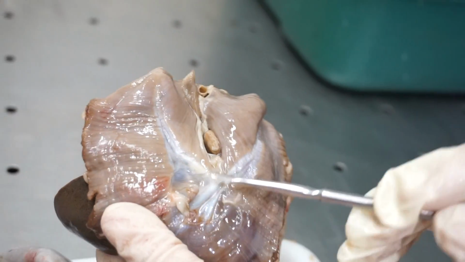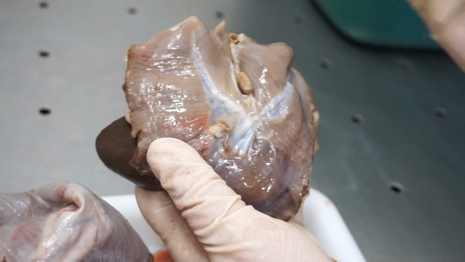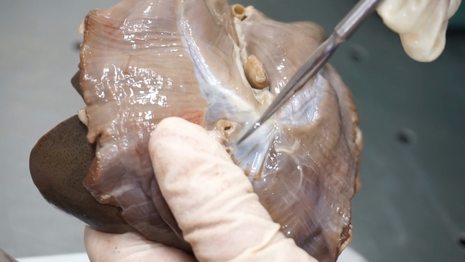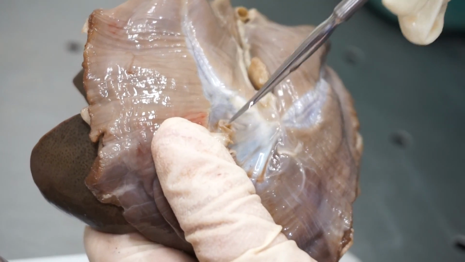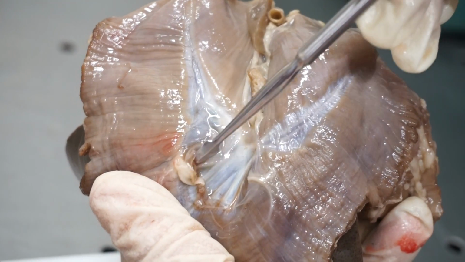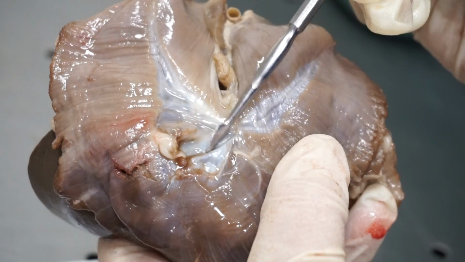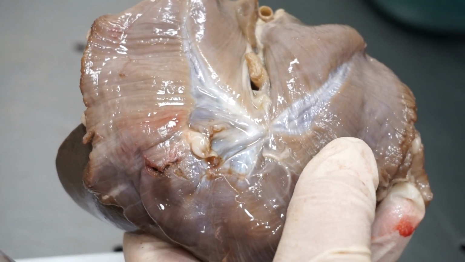The third hole or opening through the diaphragm would be the opening for the caudal vena cava, and that is called the caval foramen. And it, as you can see, is located within the central tendon.